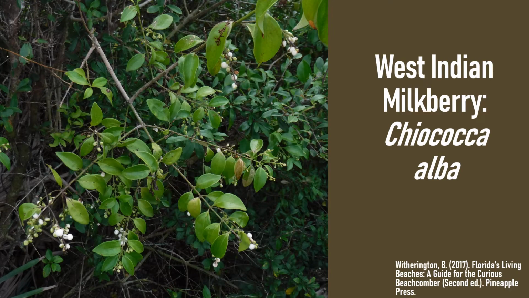Next I have West Indian milkberry, or Chiococca alba. This is an evergreen woody vine. The name refers to the white color of the fruits, and the roots of this plant have been used for multiple purposes in traditional folk medicine.